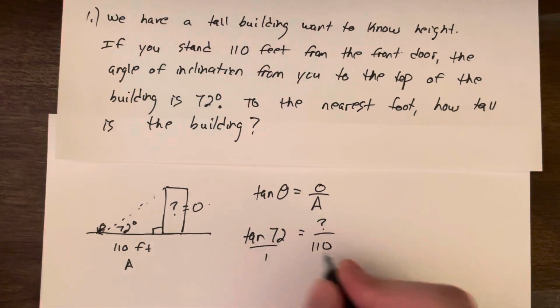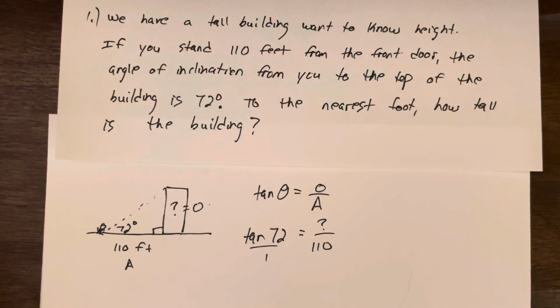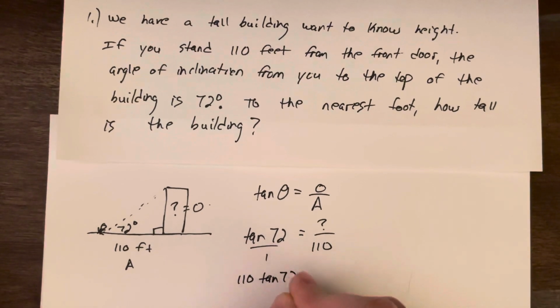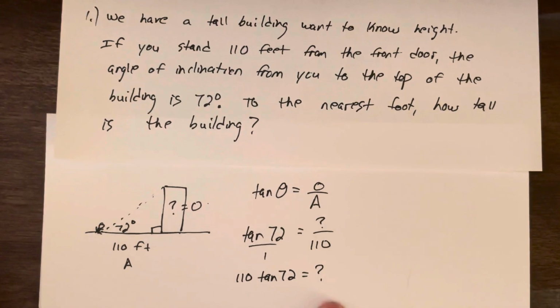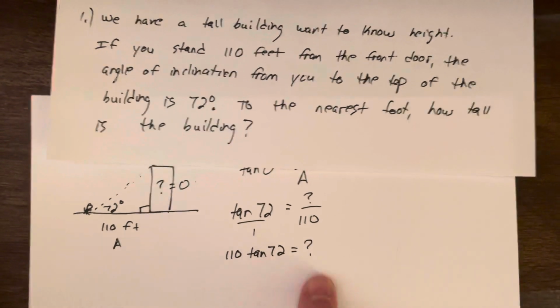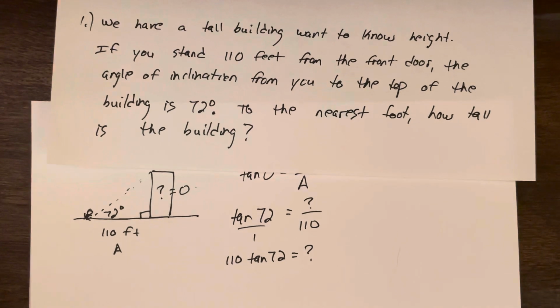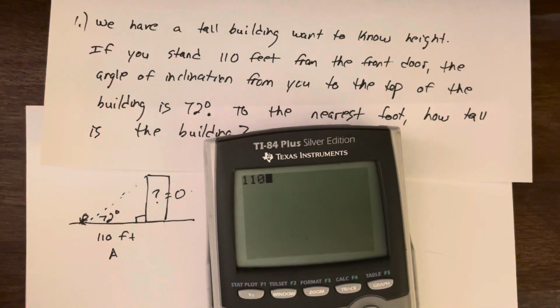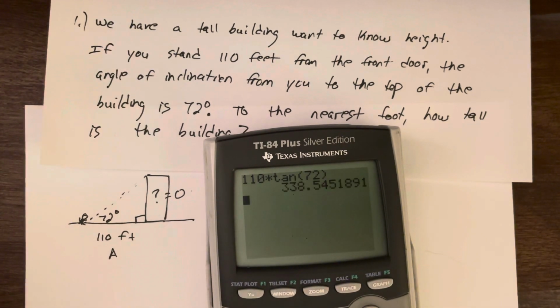Some people look at this as cross multiplying. That's fine if you look at it that way. But to finish solving for the question mark, and again, all at once, we shouldn't need to do this in two steps on our calculator. All at once, we'll do 110 times tangent of 72. I'm already in degree mode.